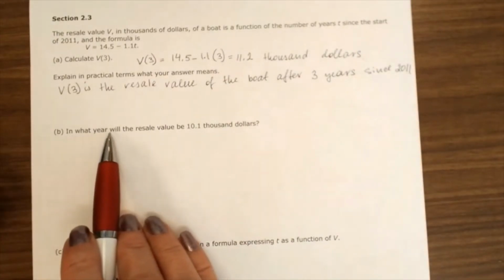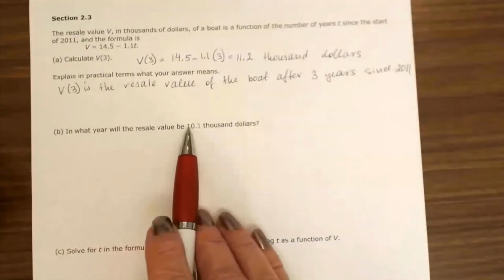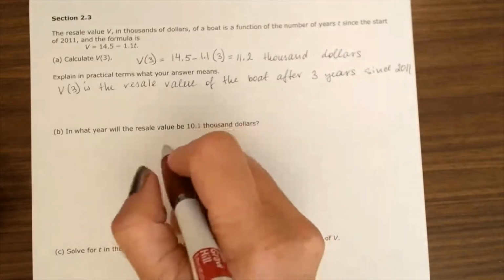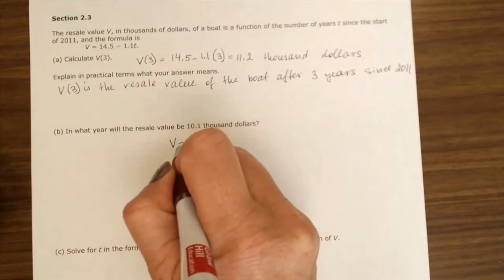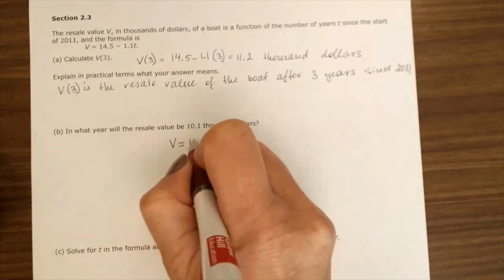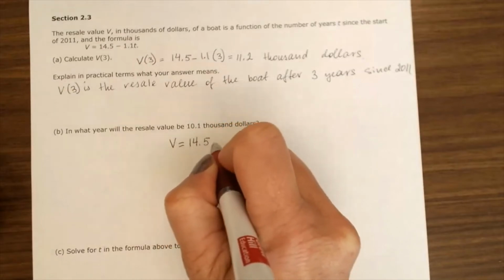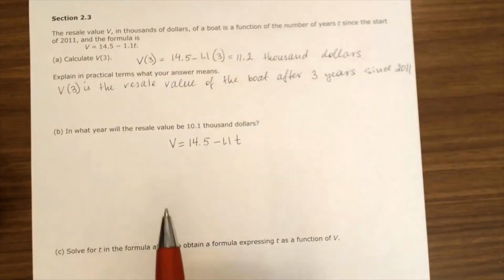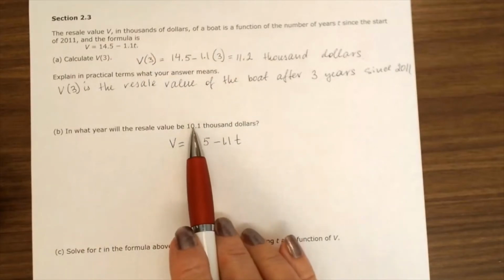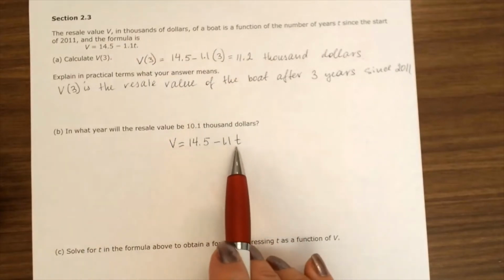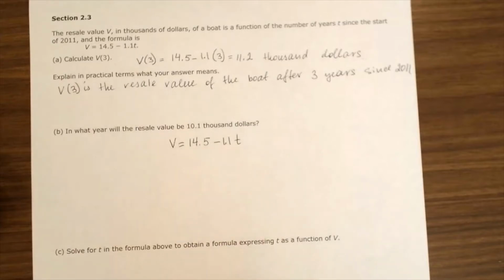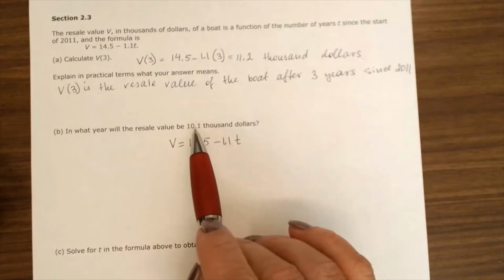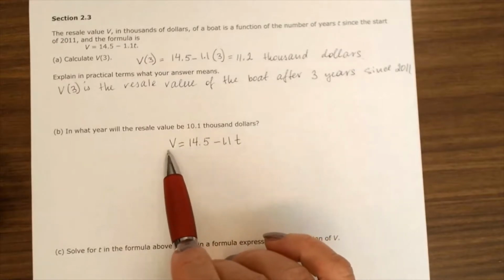In what year will the resale value be $10.1 thousand? So we have the formula V is equal to 14.5 minus 1.1 T. We need to substitute 10.1 into this formula, but we have to figure out, is this number our T or our V?